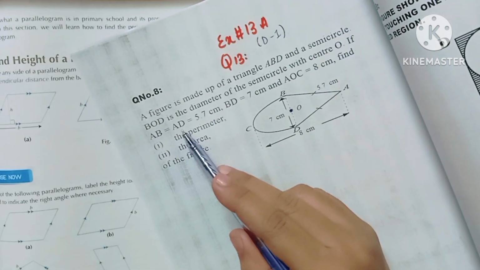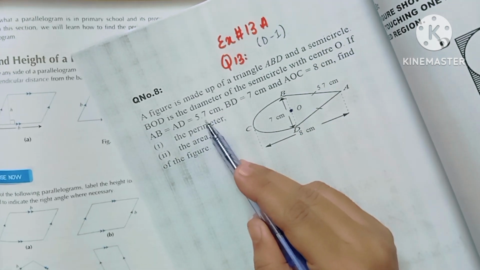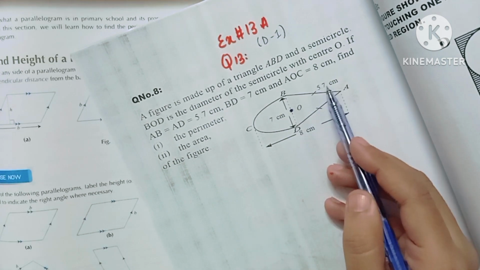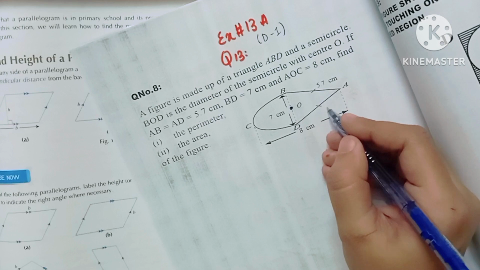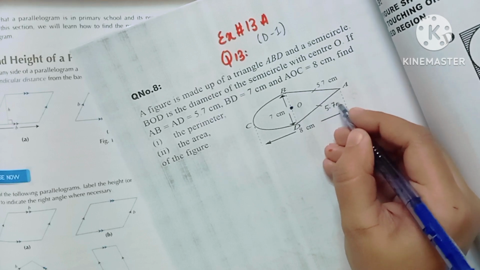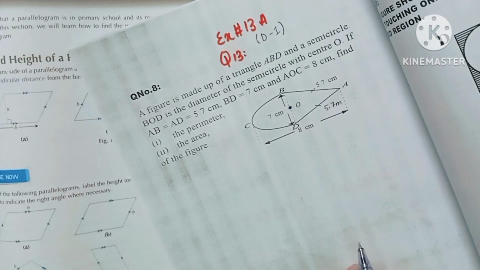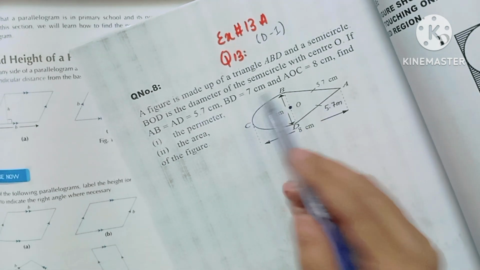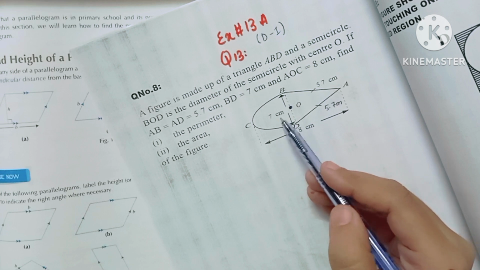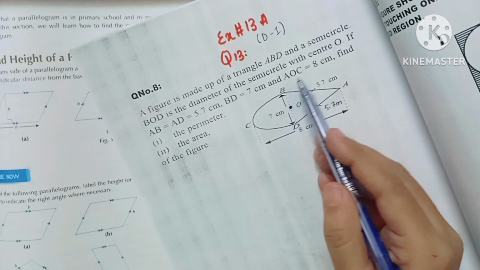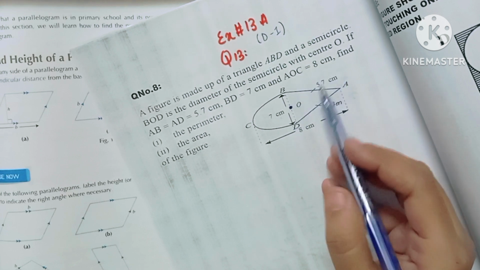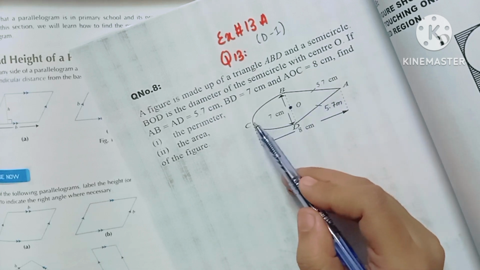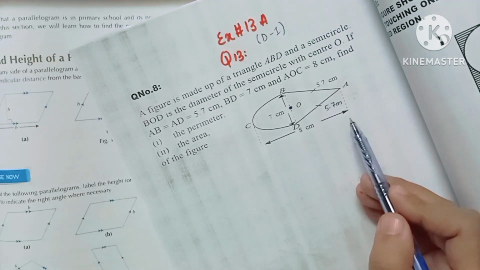If AB and AD are 5.7 centimeter, AB and AD, they are 5.7 centimeter each. Then BD is equal to 7 centimeter, that is B to D, and AOC is equal to 8 centimeter. Where is AOC? It means the whole length from A to C is 8 centimeter.